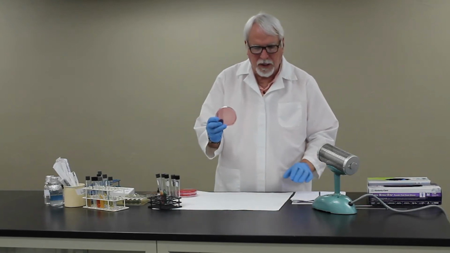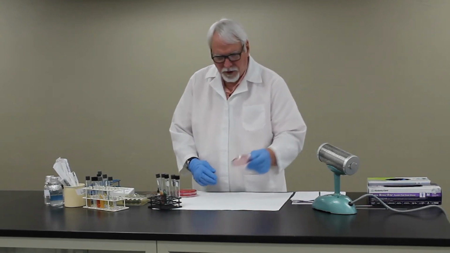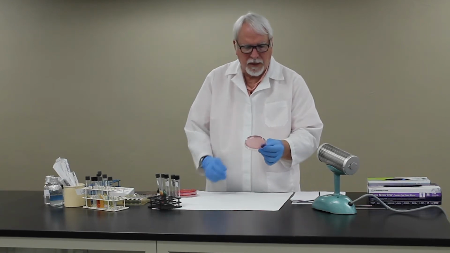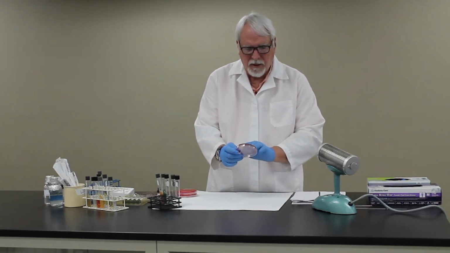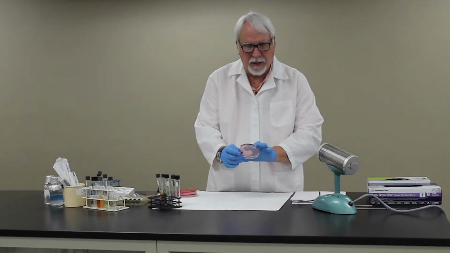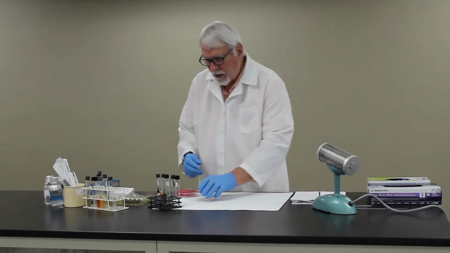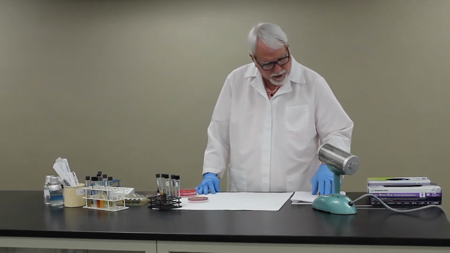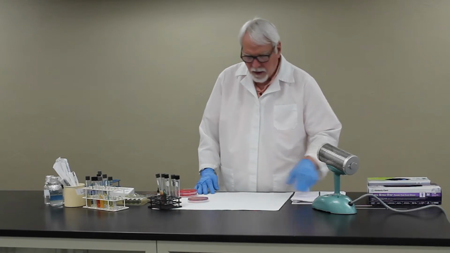The first one will be MacConkey agar, which you've already been exposed to. You know it only grows gram-negative bacteria, and only those that are lactose fermenters will produce a pink colony on this agar. There's another medium that we're going to give you in this lab called Hektoen Enteric agar.